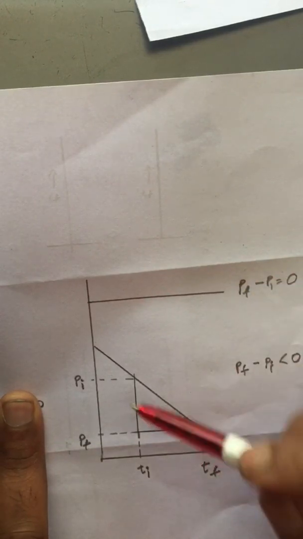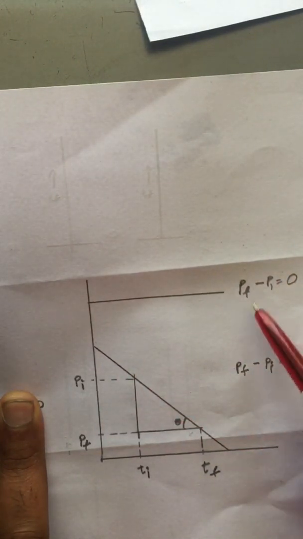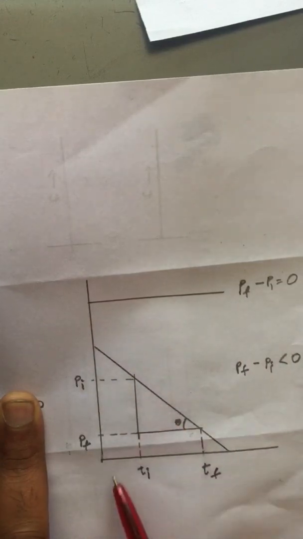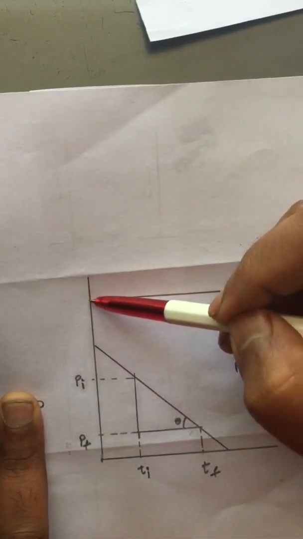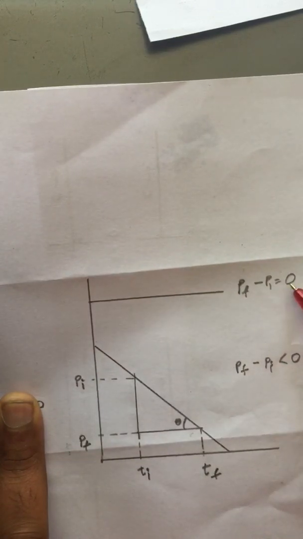Okay, so this is the idea of negative velocity and positive velocity. A third case is one where the object is stationary, that is, with change in time there is no change in position, the position remains constant. P final minus P initial is equal to 0, and therefore the slope is equal to 0, the velocity is equal to 0.